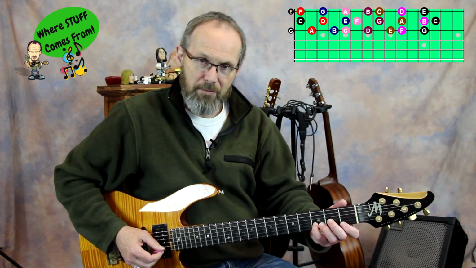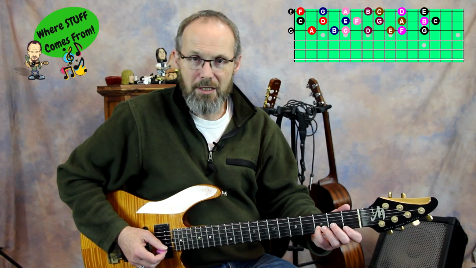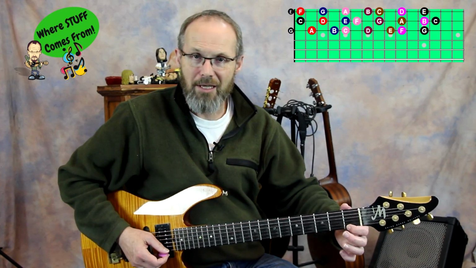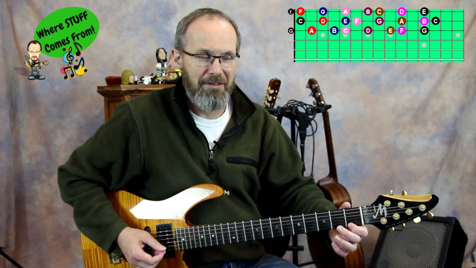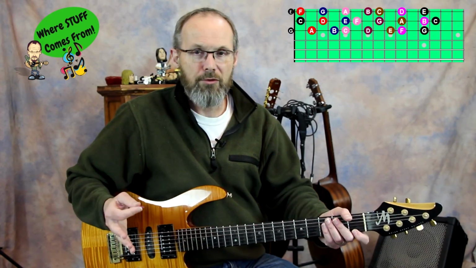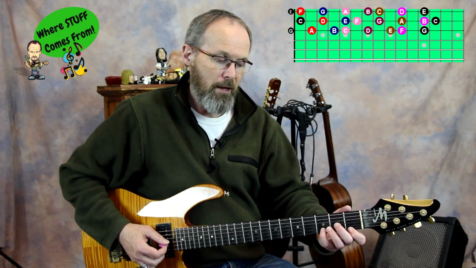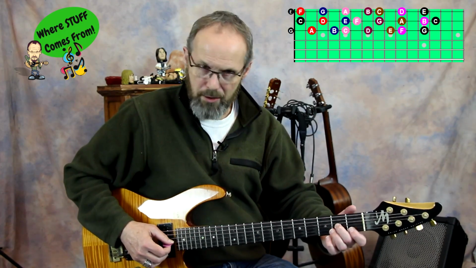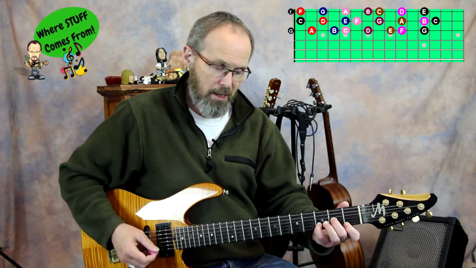Think of it as the root of D minor is D. The third of it is some kind of a third, whether it's the regular third or something referred to as a flat third. I won't get too picky about that in this session. And then the fifth of the chord is just the fifth. In this case, it's an A.